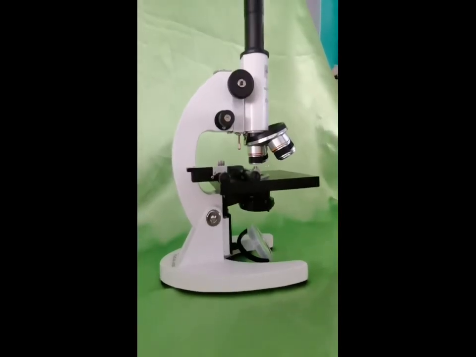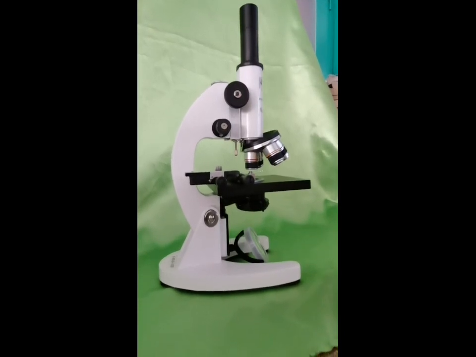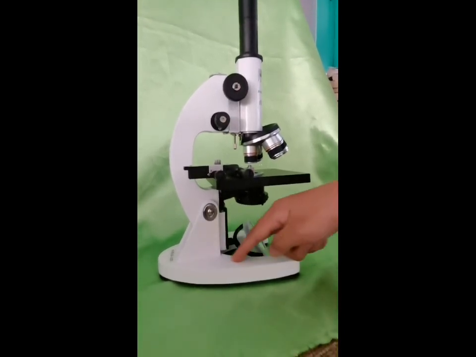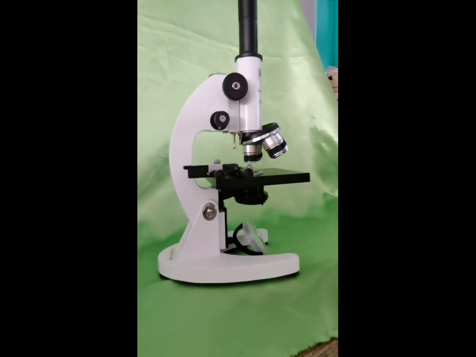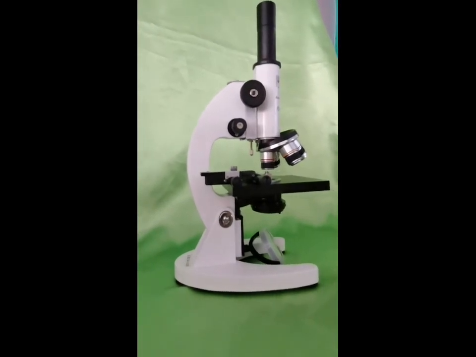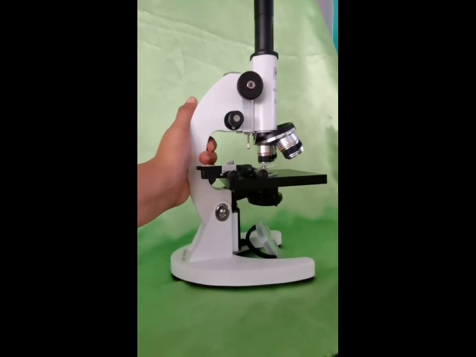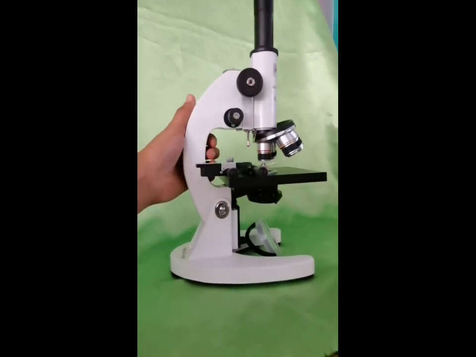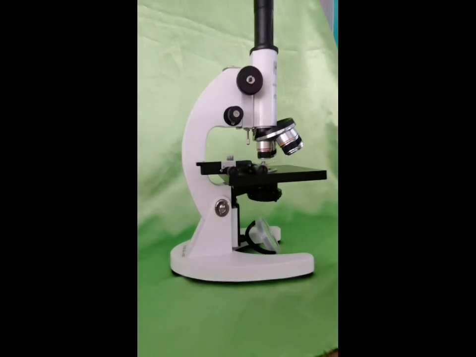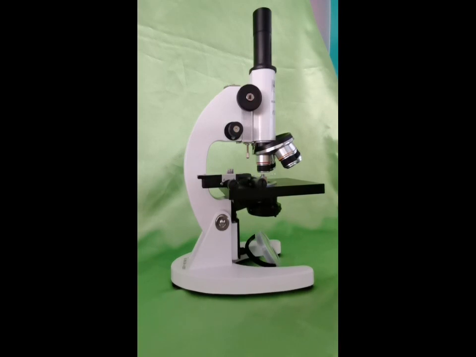Lastly are the mechanical parts, which include the following. First is the base. It is a U-shaped structure. It supports the entire weight of the compound microscope. Next is the arm. It is a curved handle of the microscope. It connects the base and the body tube. It serves to support the entire microscope. It is also used for grasping and holding the microscope when transporting.